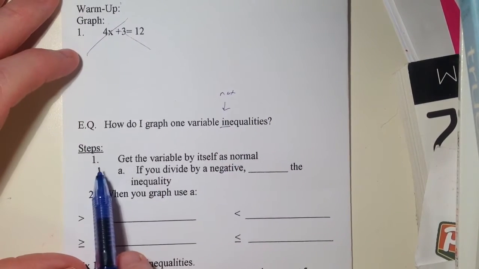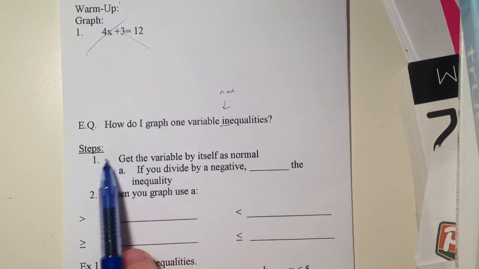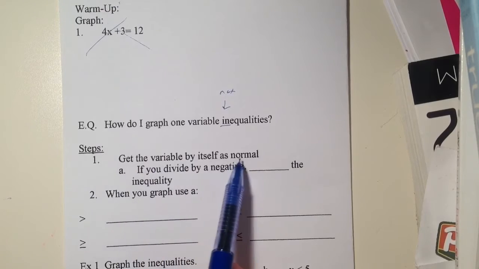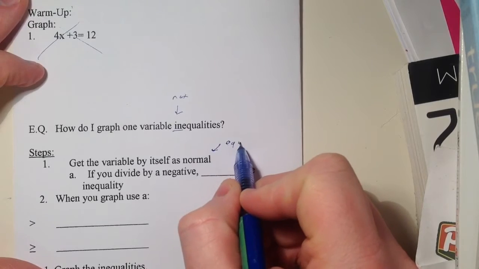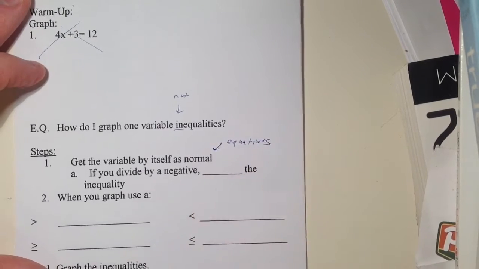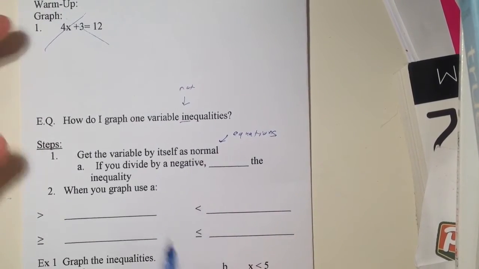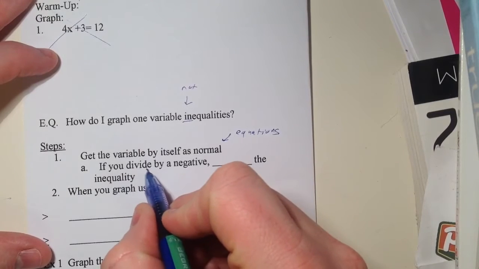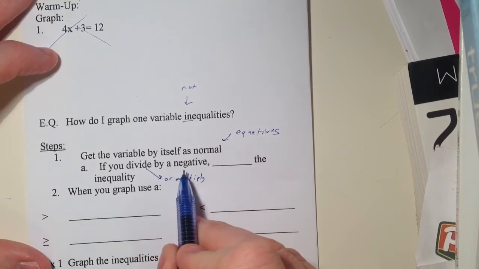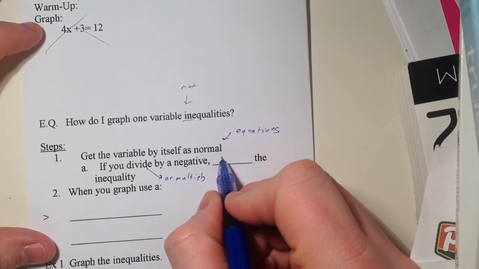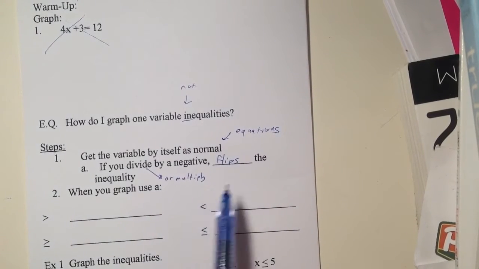Now, in order to get an inequality to be graphed, first step, we're going to get the variable by itself, as normal, like with equations. It's very similar to equations where we're not going to do much different to get the variable by itself, except if you divide, or multiply, by a negative, it flips the inequality. And we'll talk more about that later, but it just takes the inequality and flips it around.